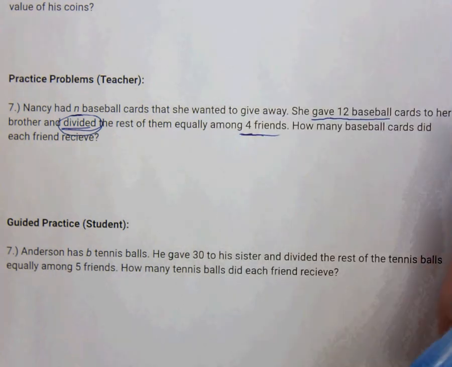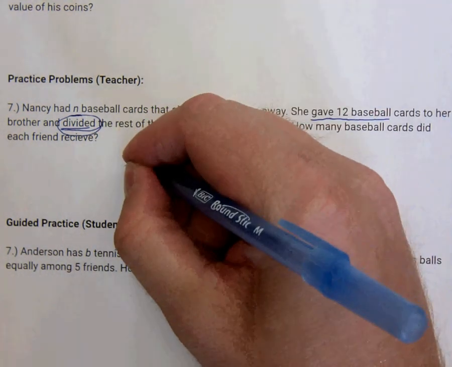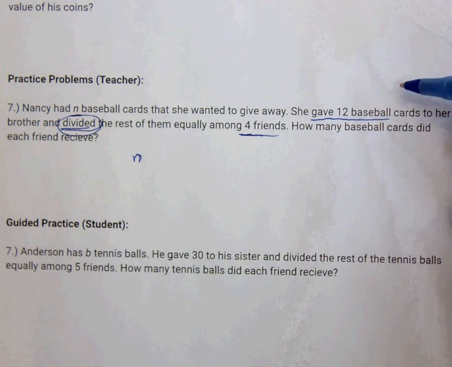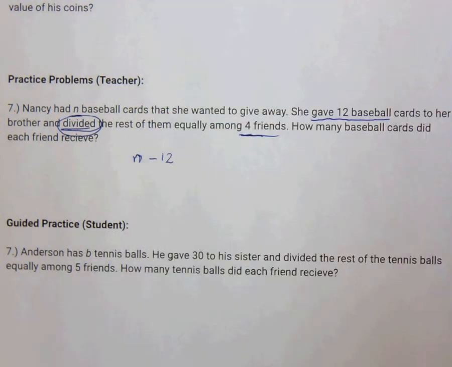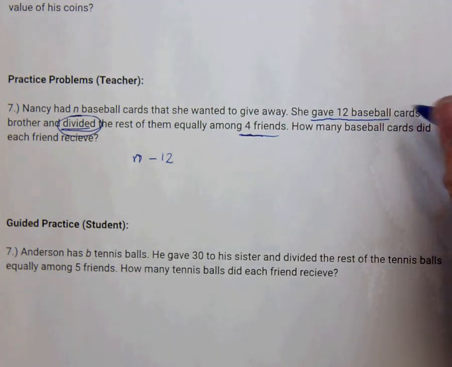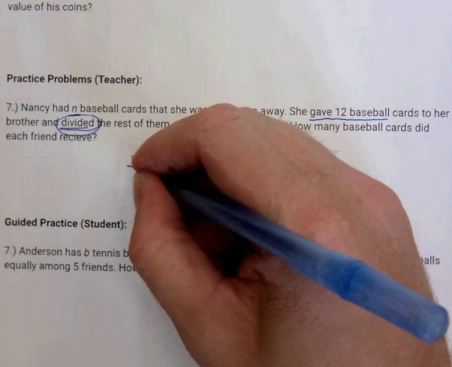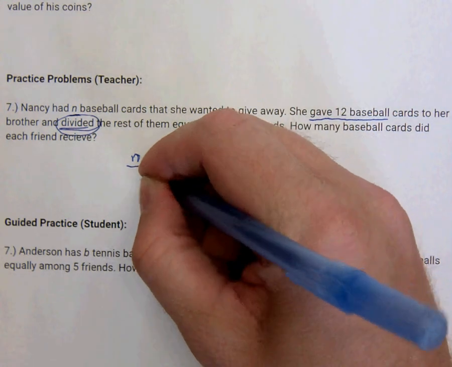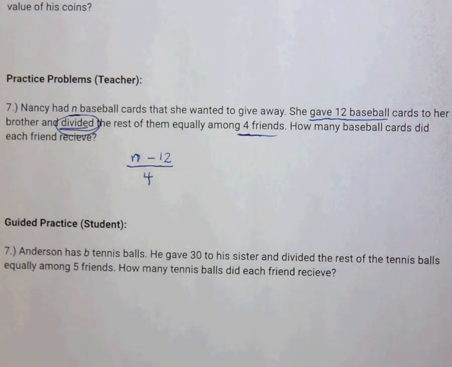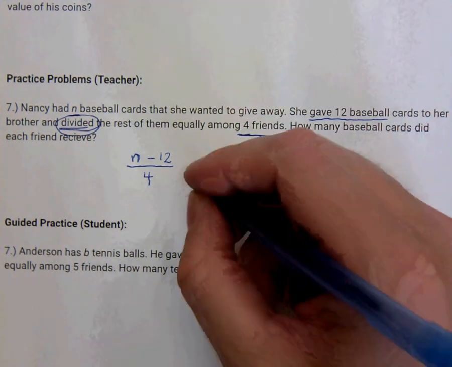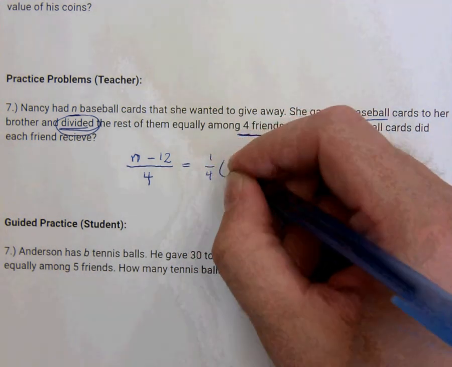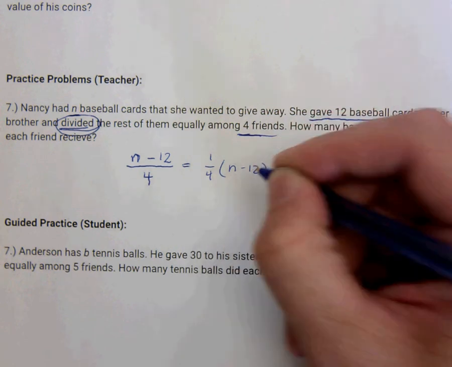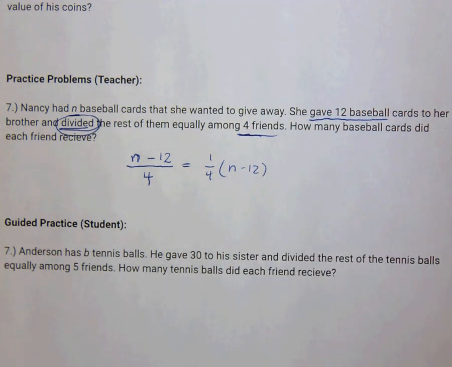So she had n, so let's start with n. First thing that happens is she gives 12 away. So when you give something away, you're subtracting it. And then she divided it amongst 4 friends. So divided by 4. And honestly, I'm kind of fine if you leave it like that. There's some people who write this as like this. Look, it's the same thing.